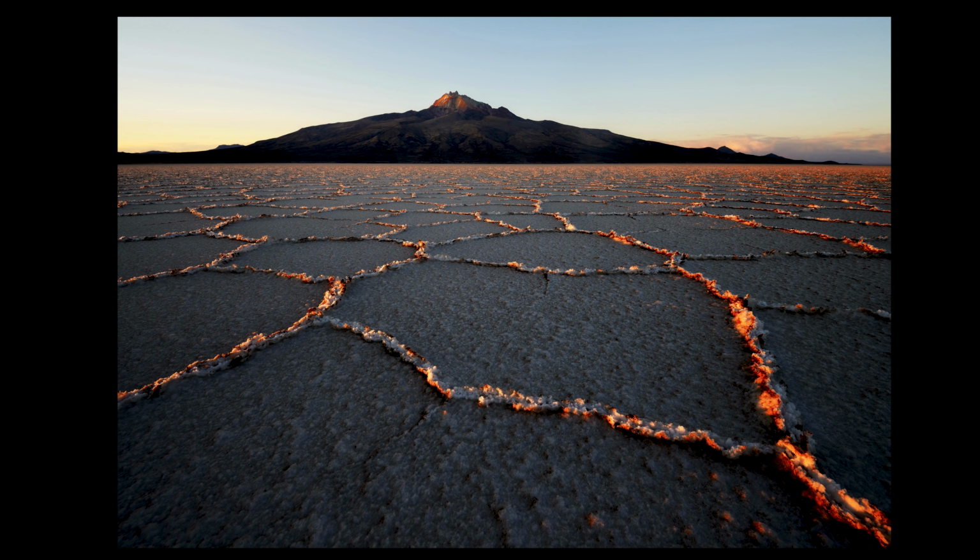This is a bit more of an extreme example of the sun being incredibly low. This is very high up at about 4,000 meters on the Bolivian Altiplano on a salt lake, and because we were so high, because there was nothing on the western horizon, the light from the sun was streaming almost completely horizontally across this lake.